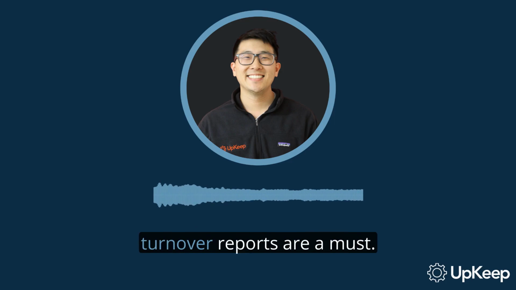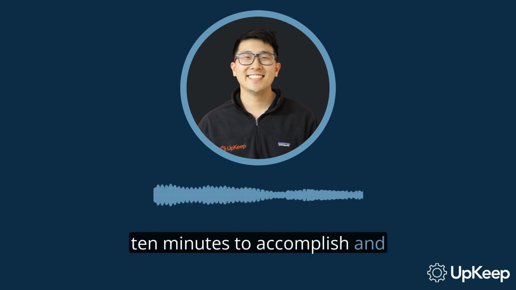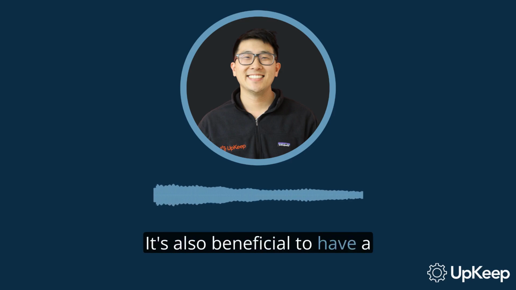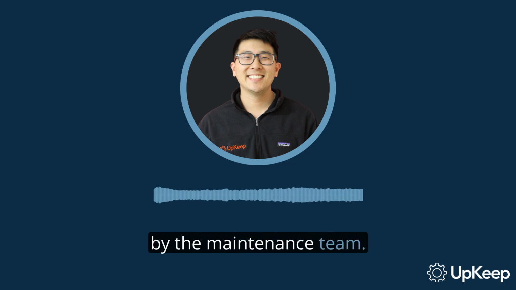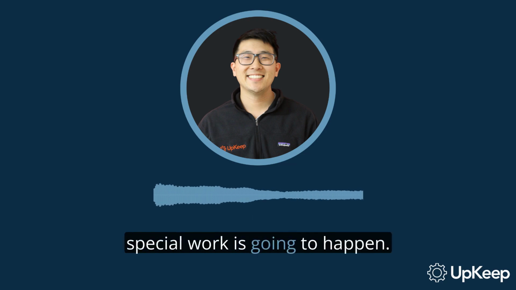Shift change meetings or turnover reports are a must. These meetings only take 5 to 10 minutes to accomplish and set the pace for both incoming and outgoing technicians. It's also beneficial to have a communication board designed by the maintenance team. This board shows what staff is doing for the day and when special work is going to happen.